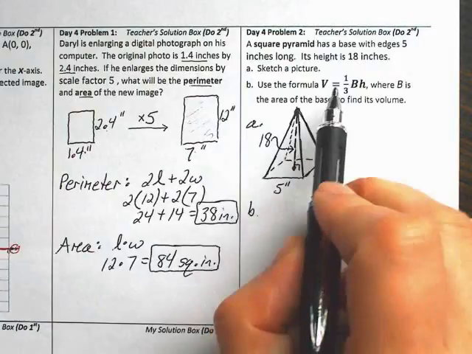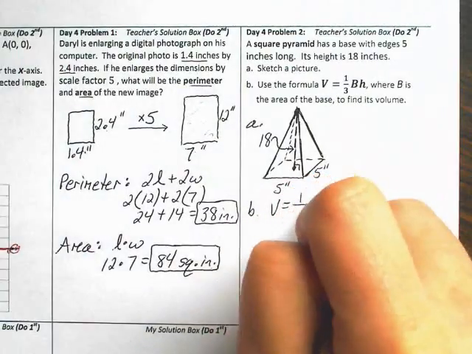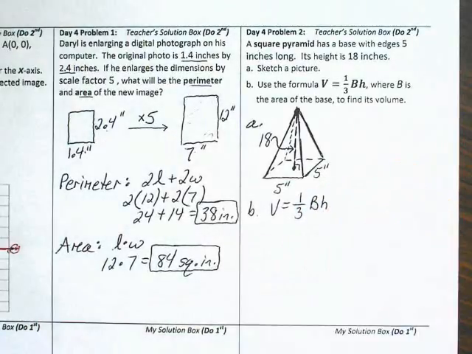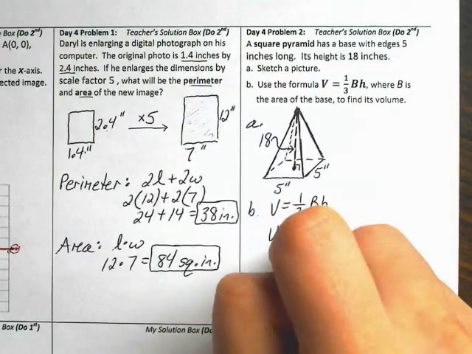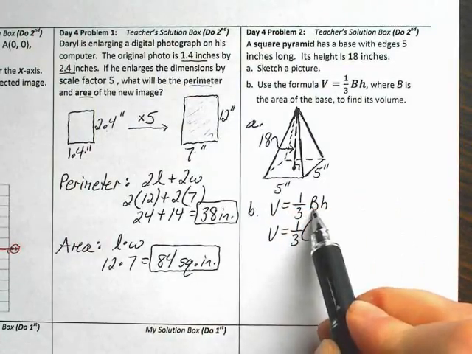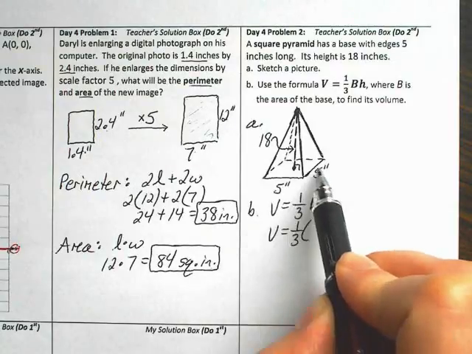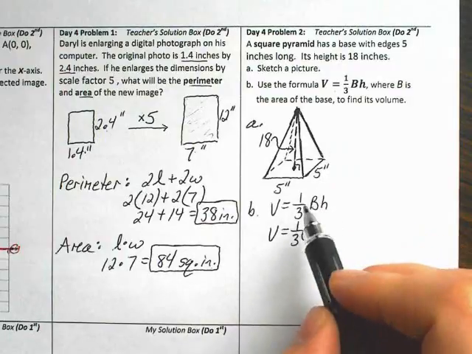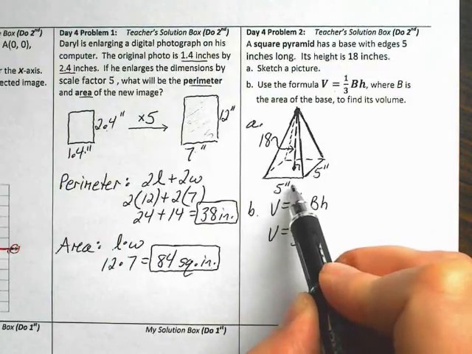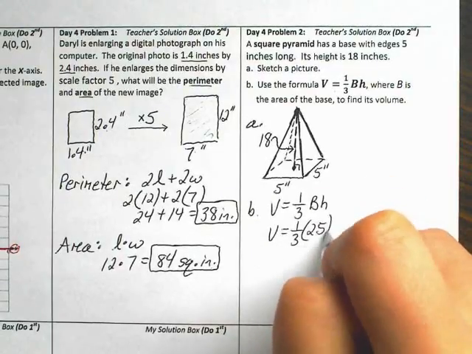Now in part B, we can find the volume, or that is the amount of space inside that three-dimensional object, by using this math formula. So volume equals 1/3 times the area of the square base times the height. Because the base is a square, we can find its area by multiplying length times width, 5 times 5. Or another way to think of that, because it's a square, we can find its area by squaring one of the edges. 5 squared is 25.